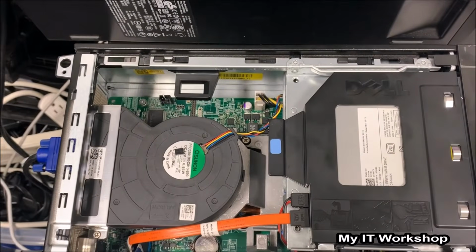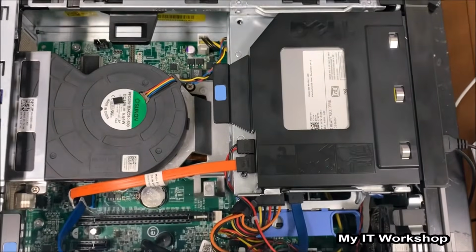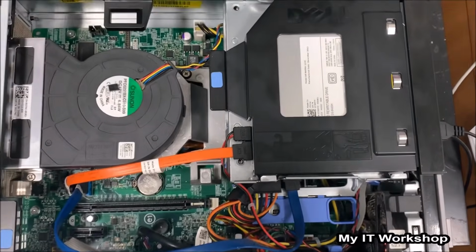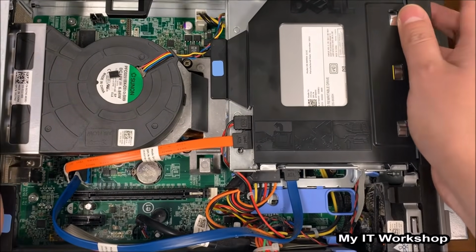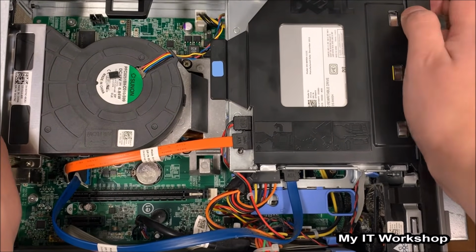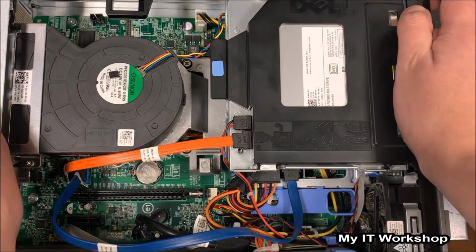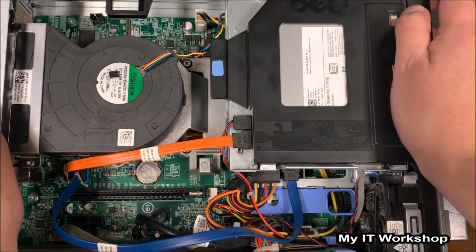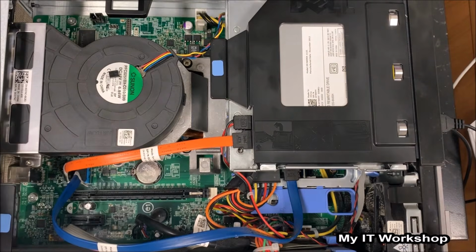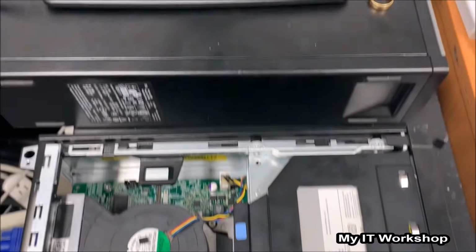We don't have to do anything else, and we're going to start the computer again. But first, I'm going to press the power button for at least 10 seconds to drain all residual power from the system. So as you can see in the top right, I'm doing that right now. So I believe it was 10 seconds already. And we're going to turn on the computer one more time.